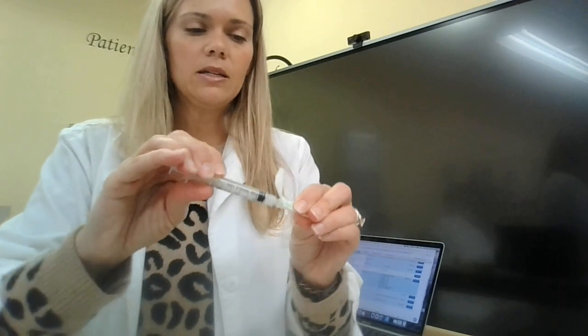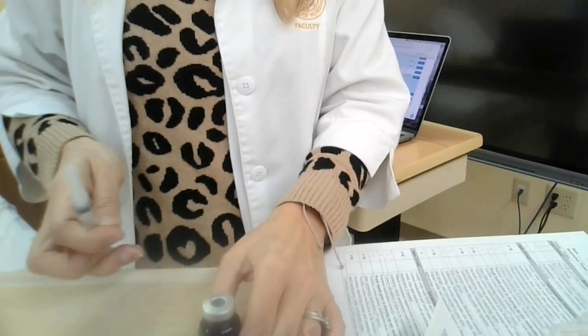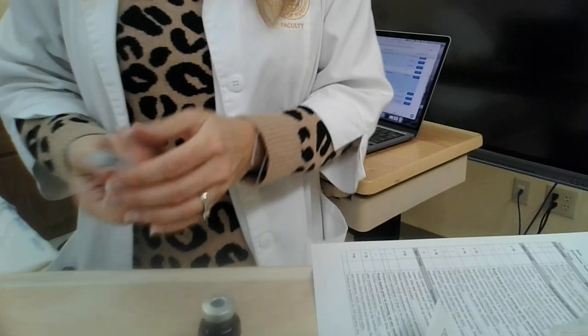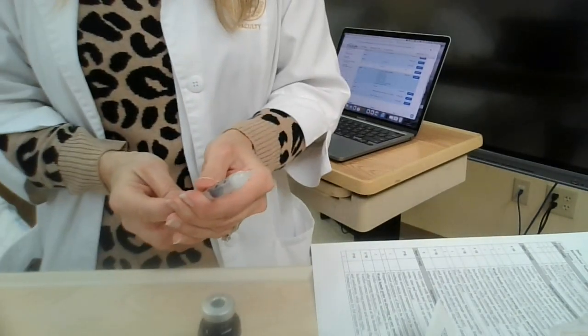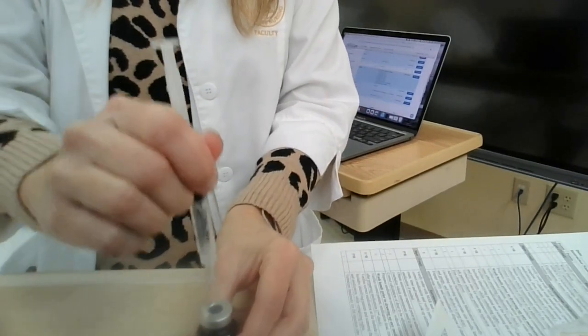So I'm going to connect these two pieces. Before I go into the Lasix, we're going to clean the top vigorously, 3 to 5 seconds. And now I'm going to go ahead and put in air what I'm taking out in volume. We said 20 milligrams is 2 milliliters.